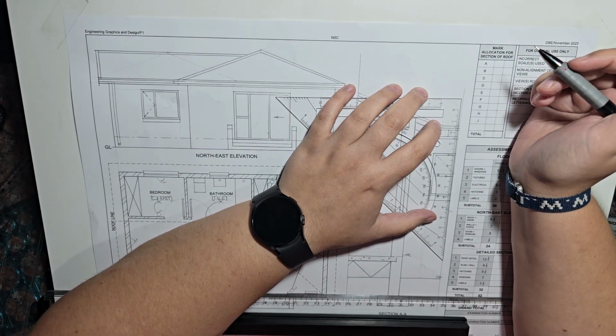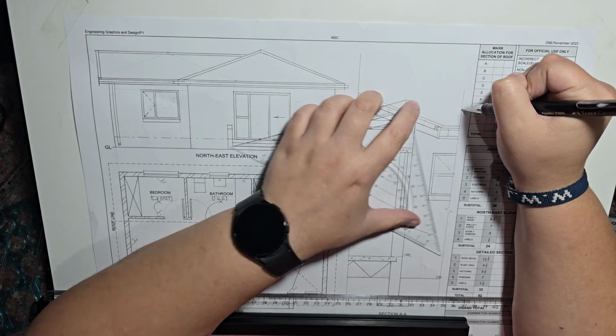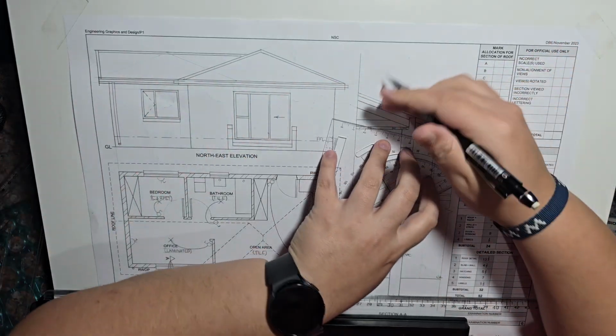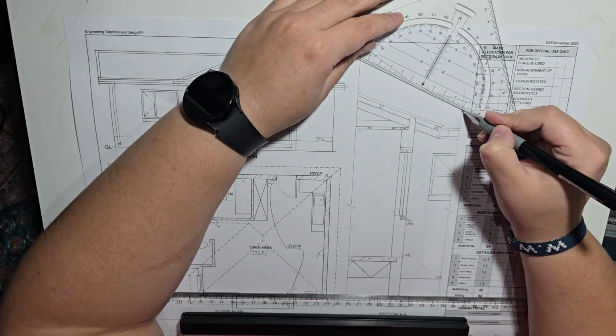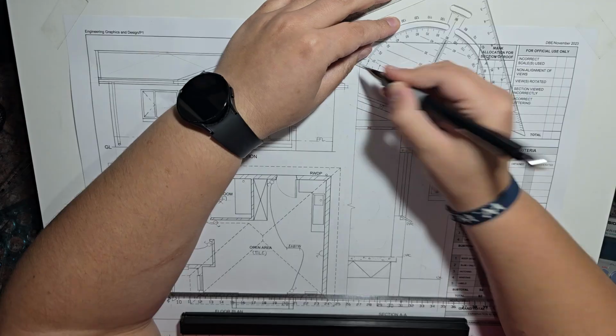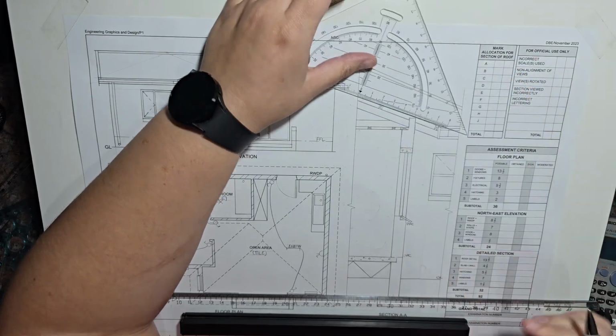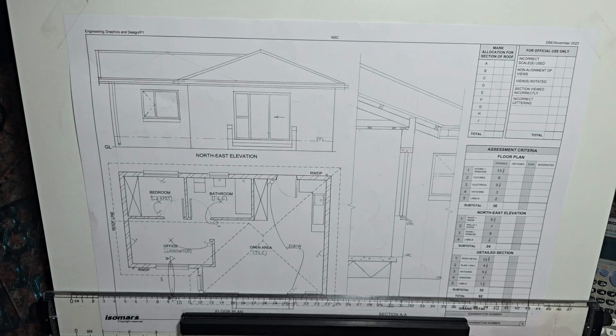Let me just get that. 12.5. There we go. Against the same degree as that. And there we go. We are almost done.